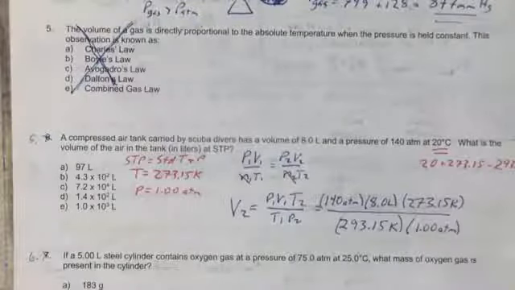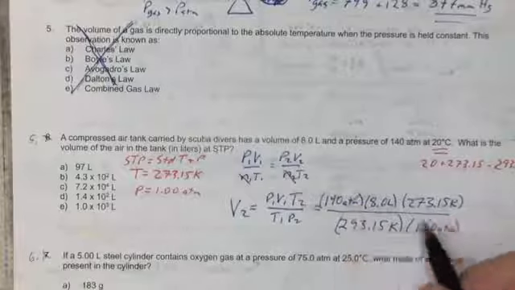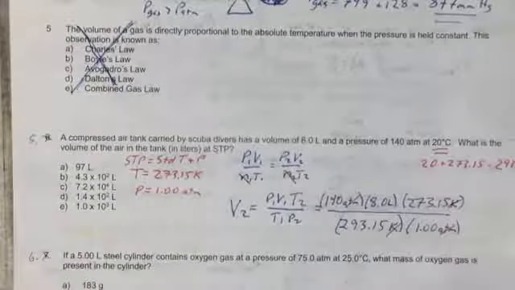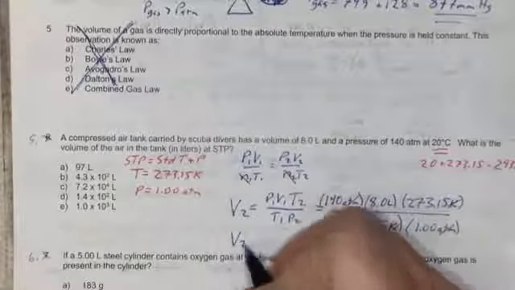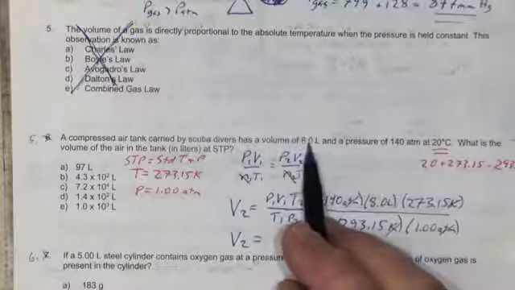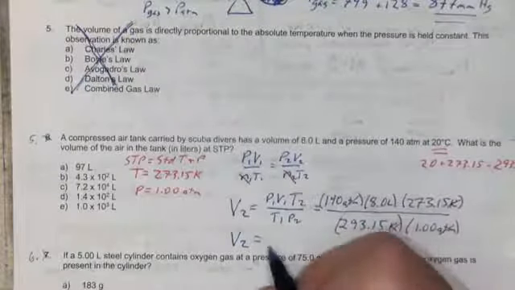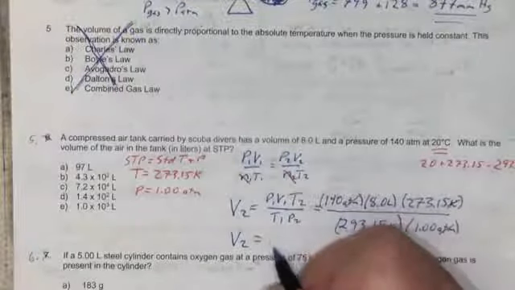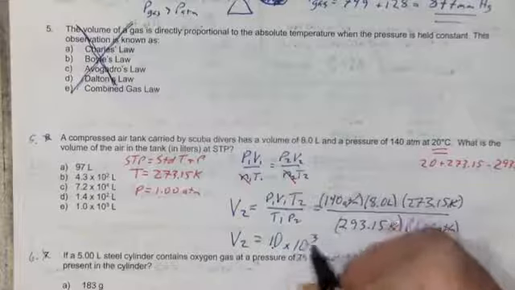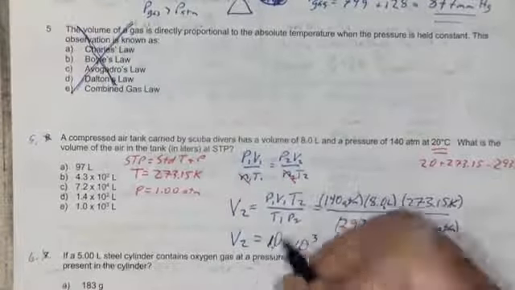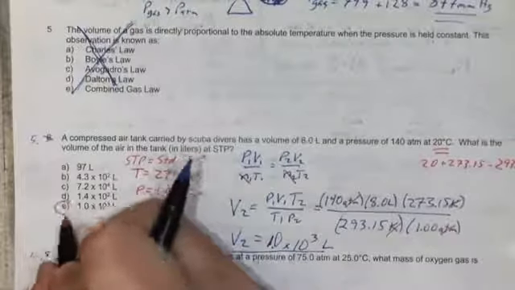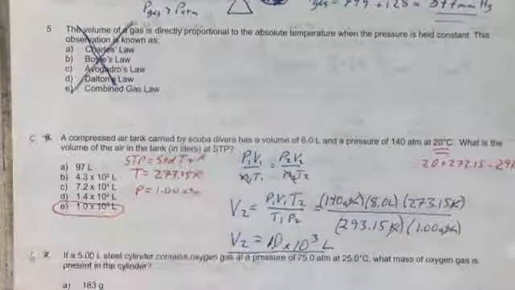Now look at the units. If you set this up correctly, the units will all cancel appropriately. Atmospheres cancels, Kelvin cancels, that leaves it in liters. And so the new volume, V2, calculates out to be, you're going to only have two significant figures. 8 has two sig figs, this has two sig figs. It will be 1.0 times 10 to the power of 3 liters. It'll be 1,000 liters to two significant figures. So E is the correct choice in this answer.